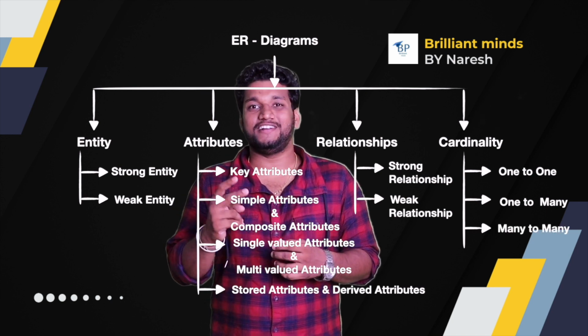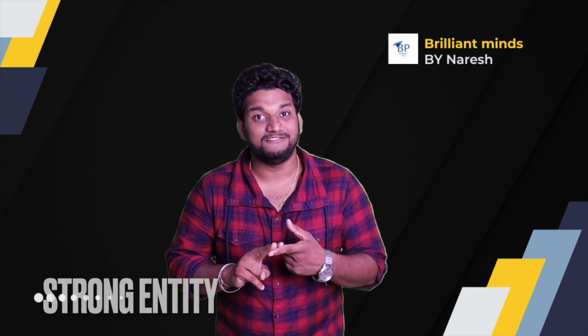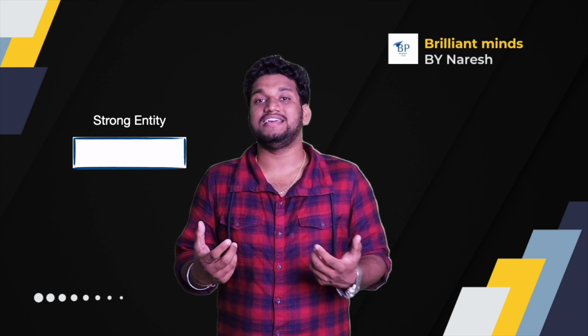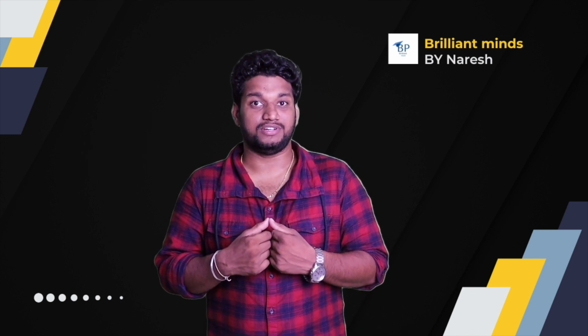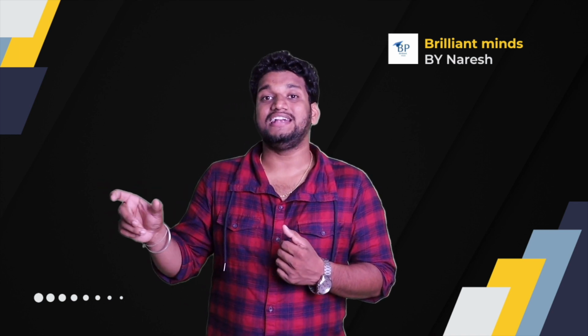We have 2 different types of entities. One is strong entity and one more is weak entity. What is the strong entity? The strong entity is which we represent in a single rectangle box. And not only that, every strong entity will be having a primary key attribute which identifies uniquely the entity set. First of all, what is this primary key attribute?